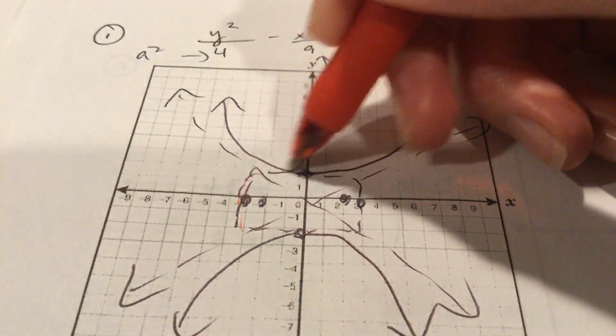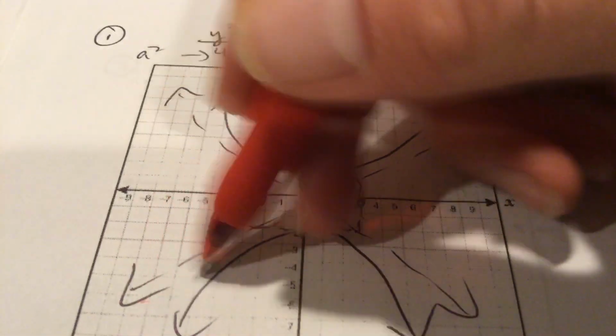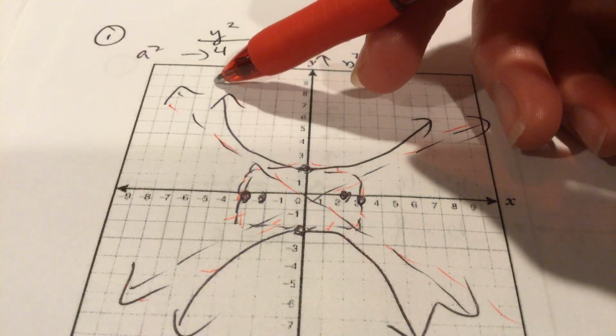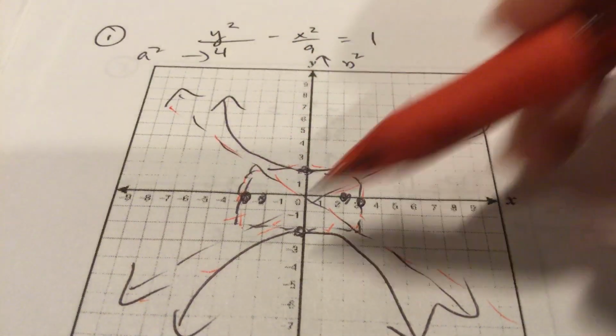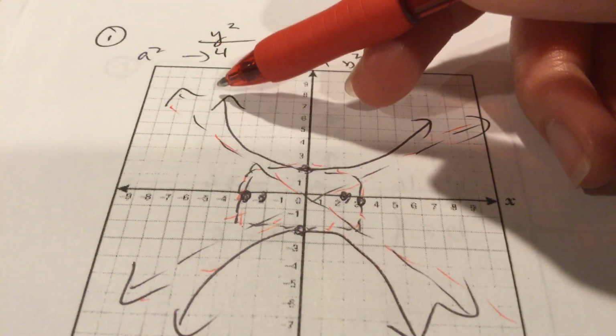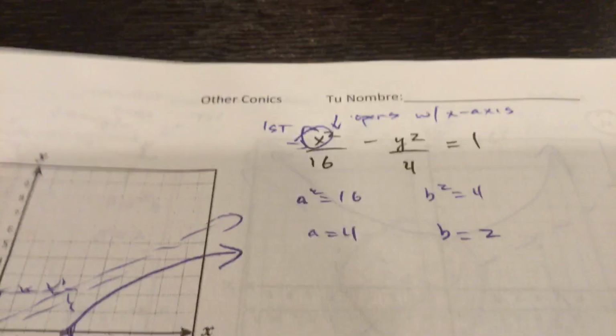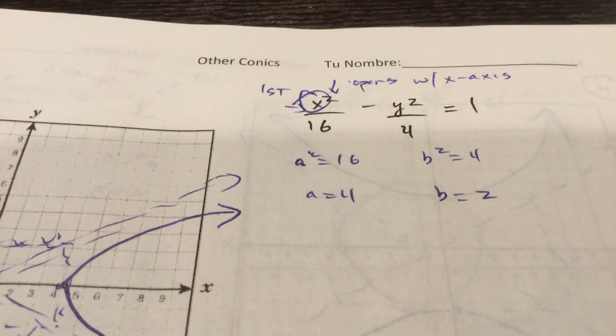Now what I did is I made a dotted rectangular box. These imaginary asymptotes go through the vertices, and then they help shape this graph. The curve opens up, then it opens down. Okay, in class, it'd be very easy to graph that together. Just know this for next year.